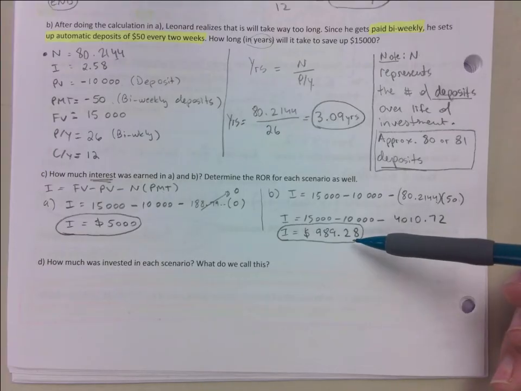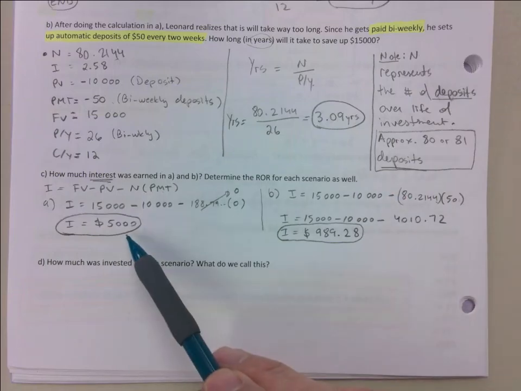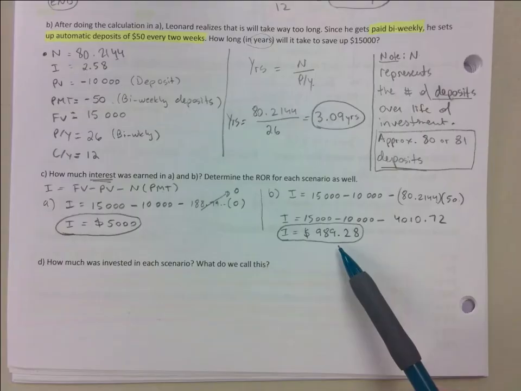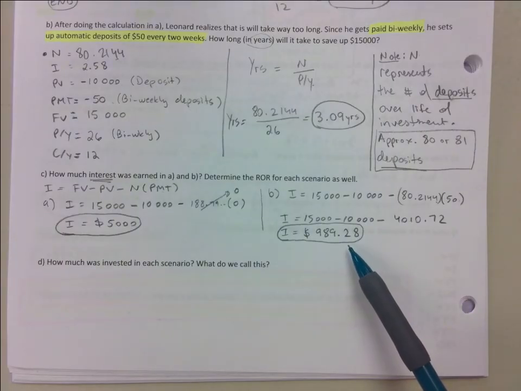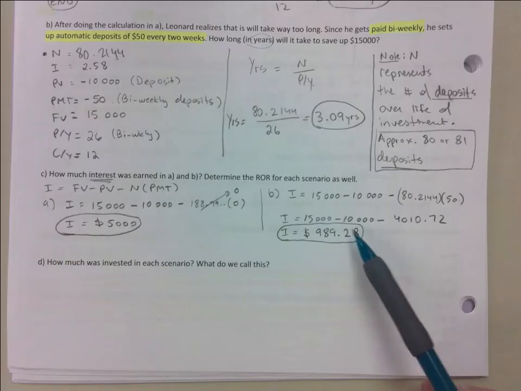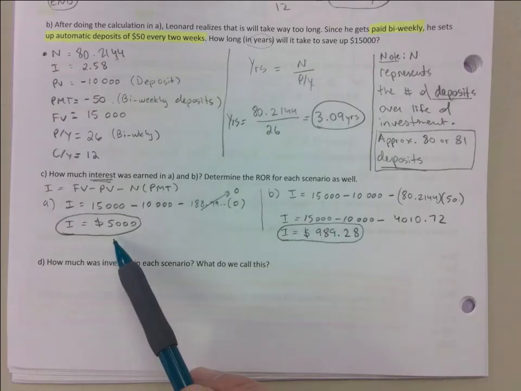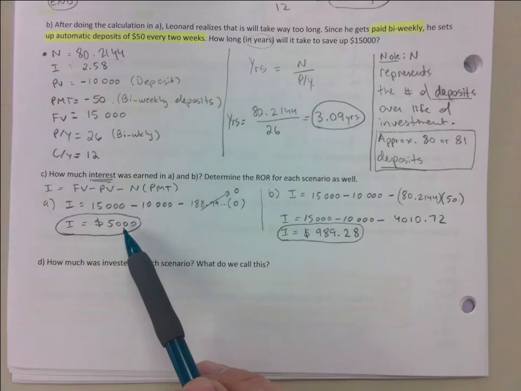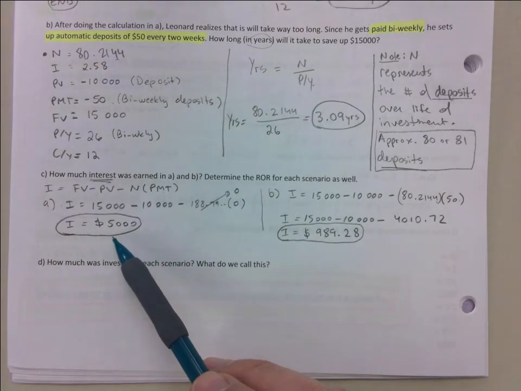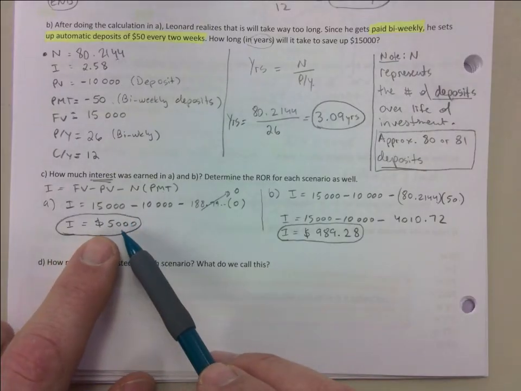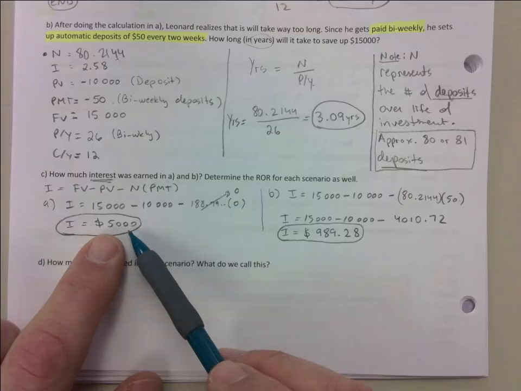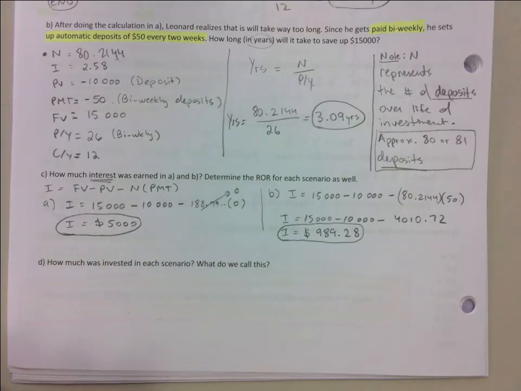Why is it that you earn less interest in the second investment? You earned more in the first one, but less in the second one. Isn't it like you put in money? Shouldn't you be saving more? You putting in money sped up the process. It only took you 3 years, so there wasn't enough time to accumulate the interest. The first investment, how long did it take you? 15.73 years. So your money was sitting there for a long time to accumulate the $5,000. So keep that in mind.